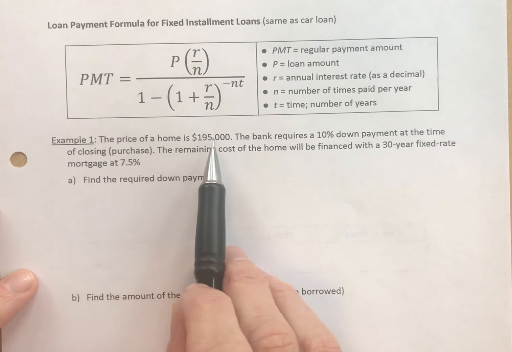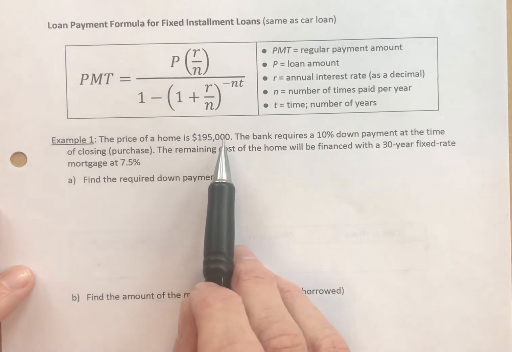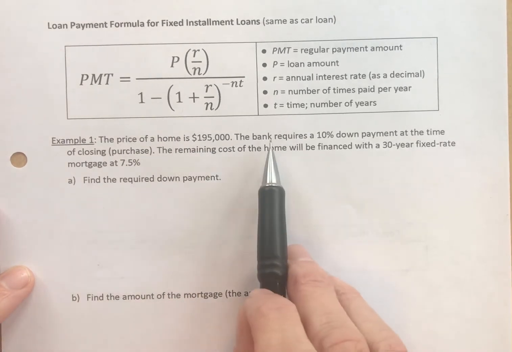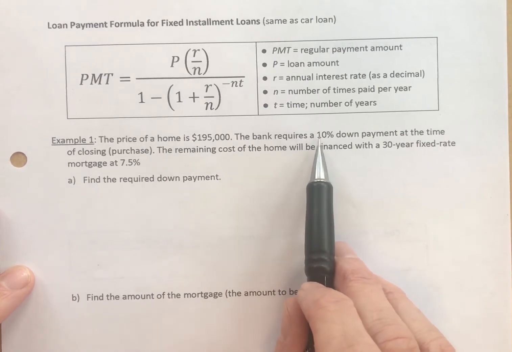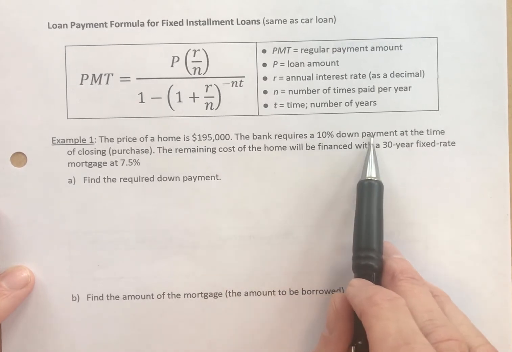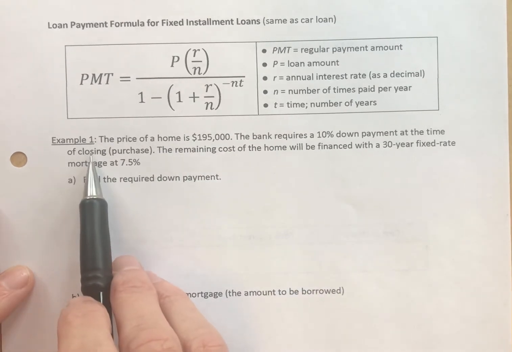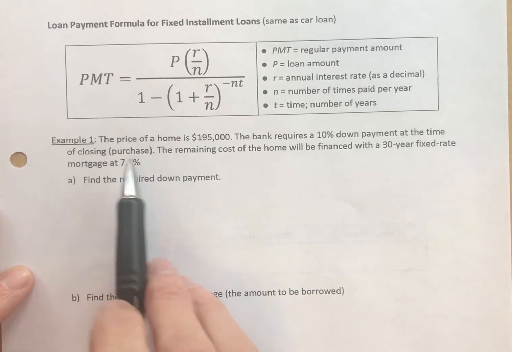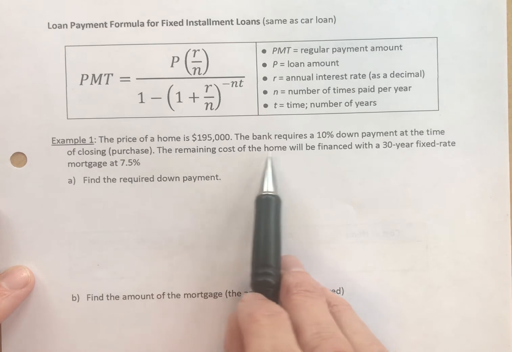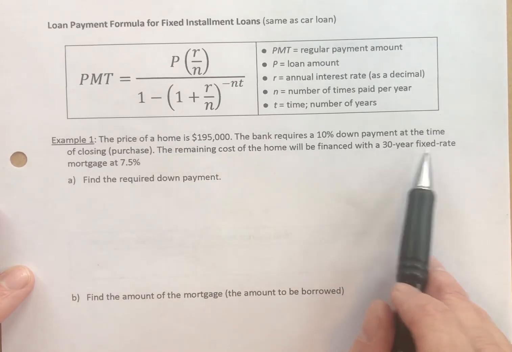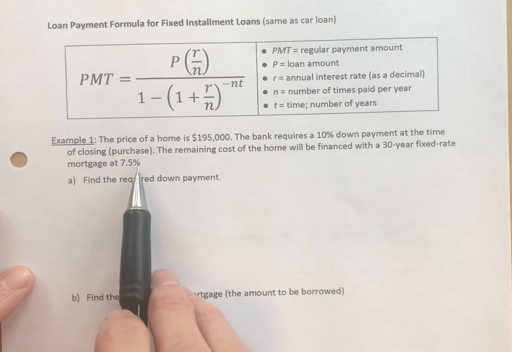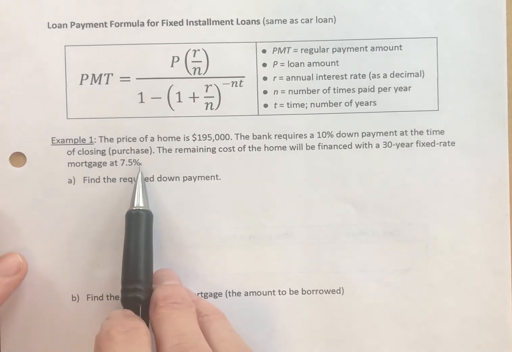The price of a home is $195,000. The bank requires a 10% down payment at the time of closing, which is also the time of purchase. The remaining cost of the home will be financed with a 30-year fixed-rate mortgage at 7.5%.